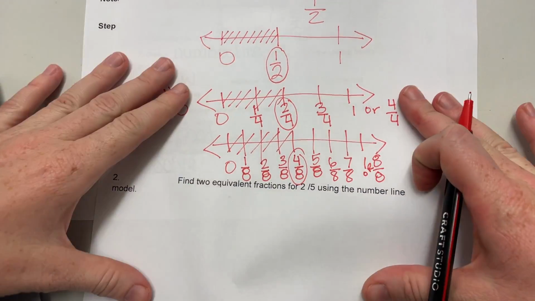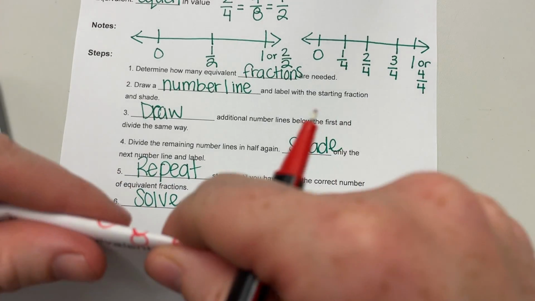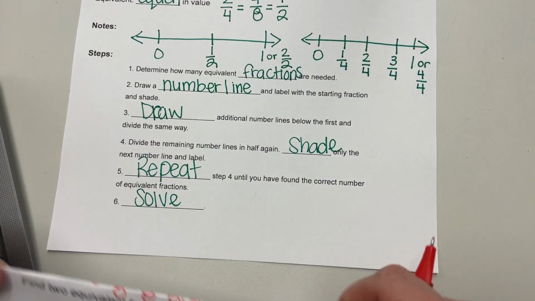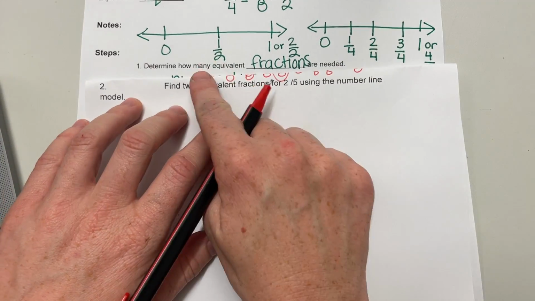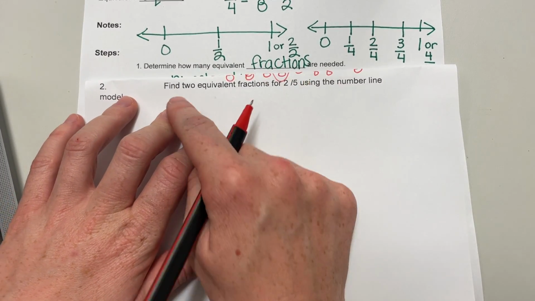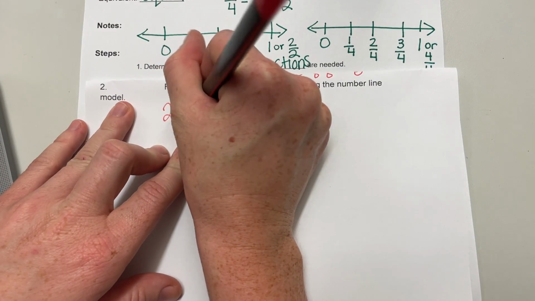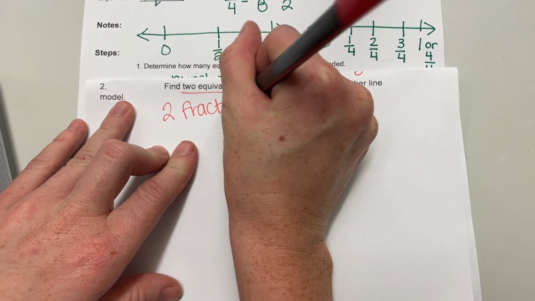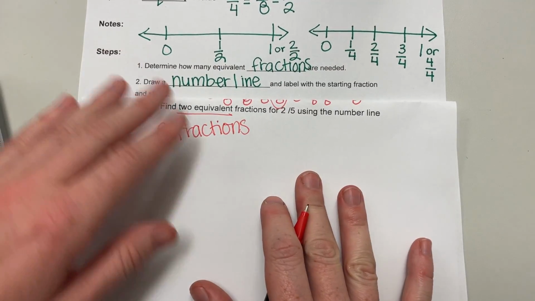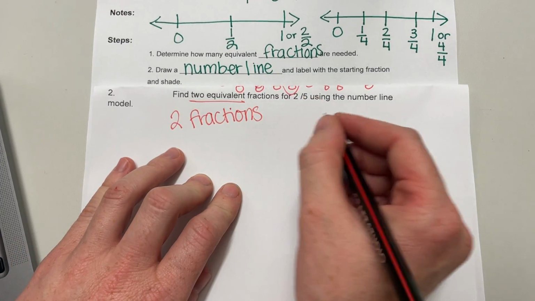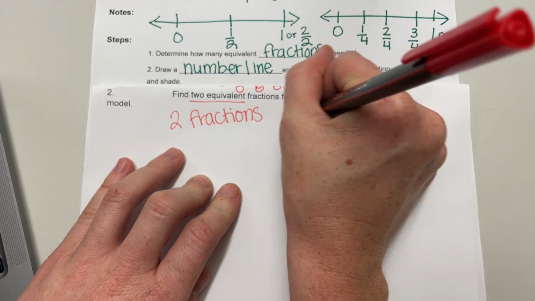Okay. I have another one that I want us to do. First step is draw how many equivalent fractions are needed. Find 2 equivalent fractions. So we need to do 2 fractions. Second step is draw a number line and label the starting fraction. If the starting fraction is 2/5.